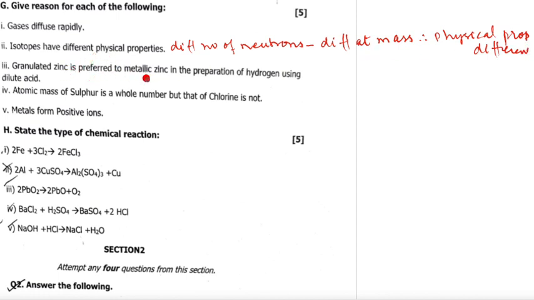Granulated zinc is preferred to metallic zinc in the preparation of hydrogen using dilute acid. So remember, granulated zinc is the commercial zinc.